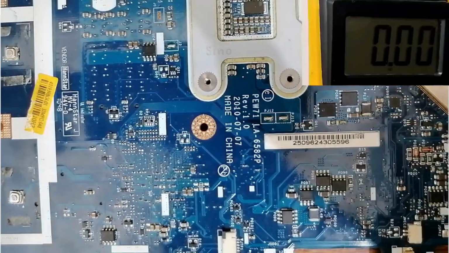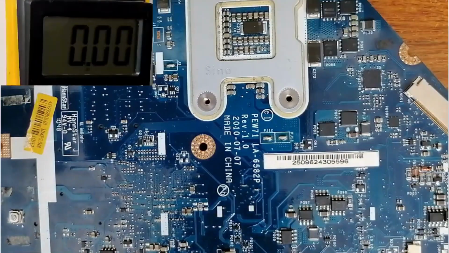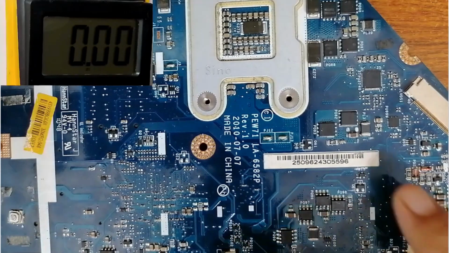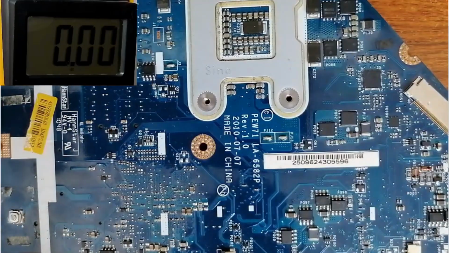So let's take a look at the schematic of this motherboard and then continue checking voltage in order to understand why this inductor always holds 19 volts. I will show you how.